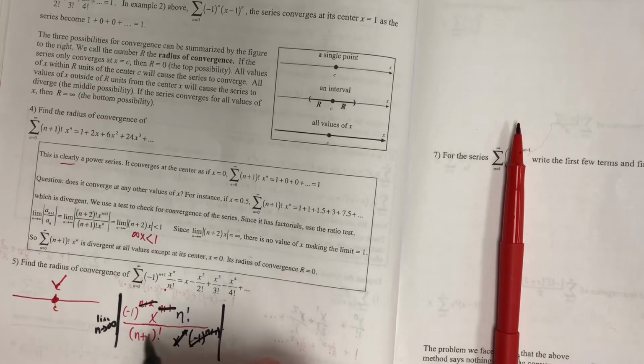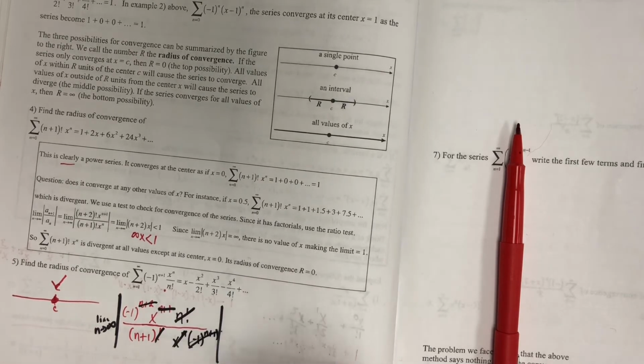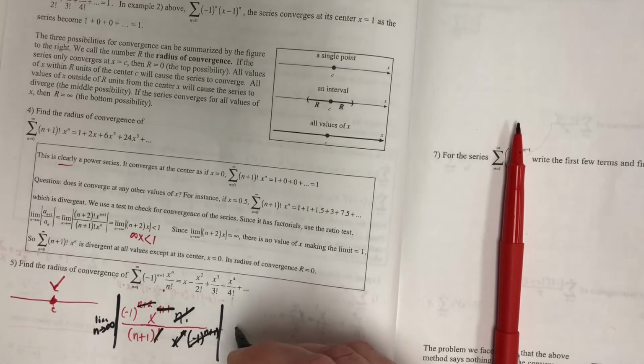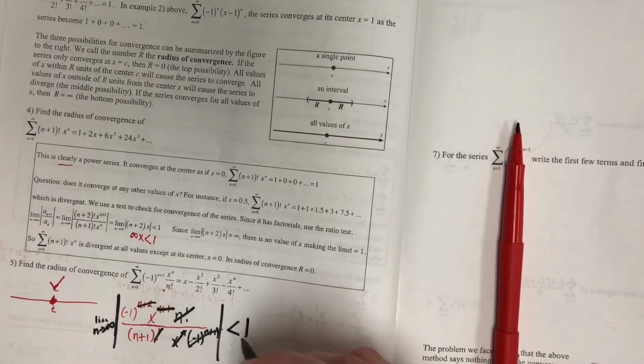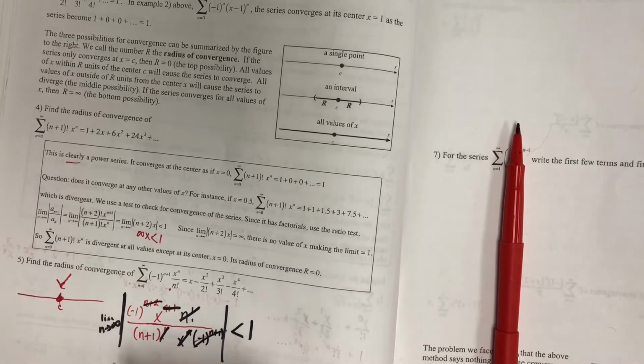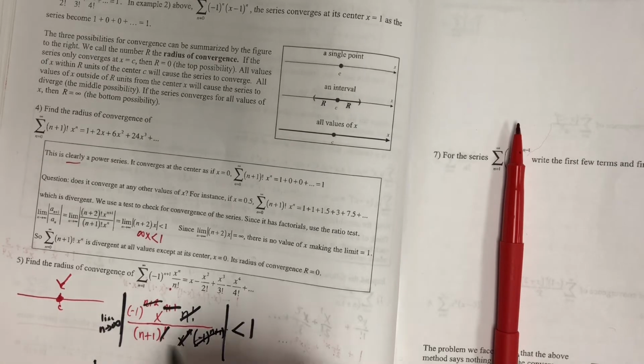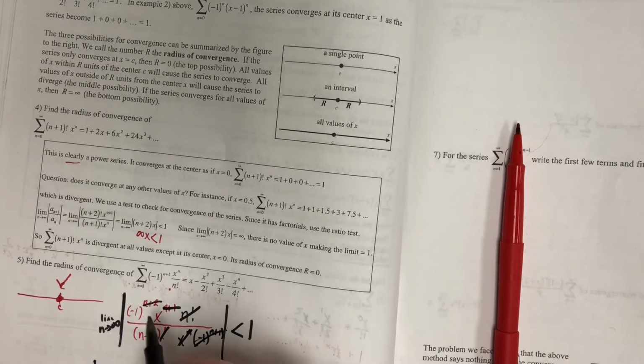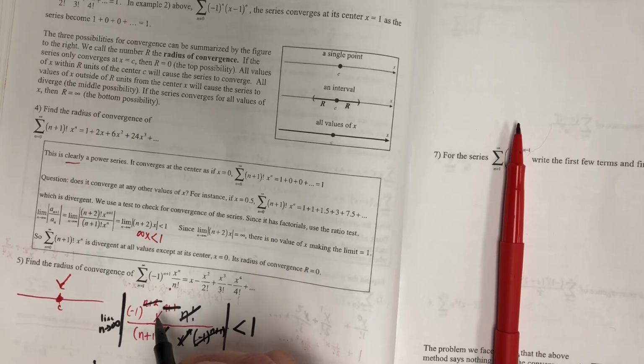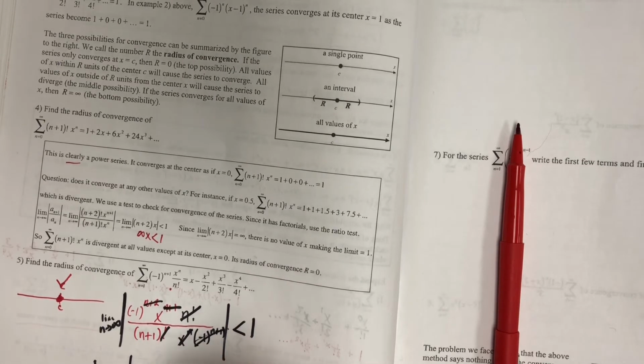And then the n factorial and the (n+1) factorial, everything's going to cancel except for the n+1, and we want this to be less than 1, remember. So the limit as n goes to infinity of -x over n+1.